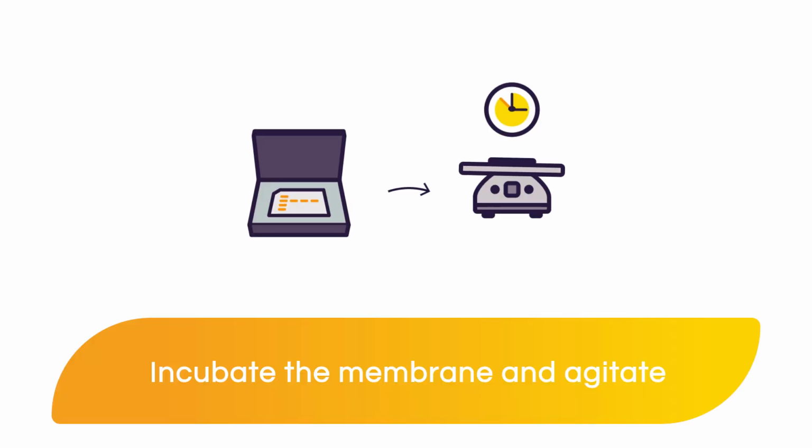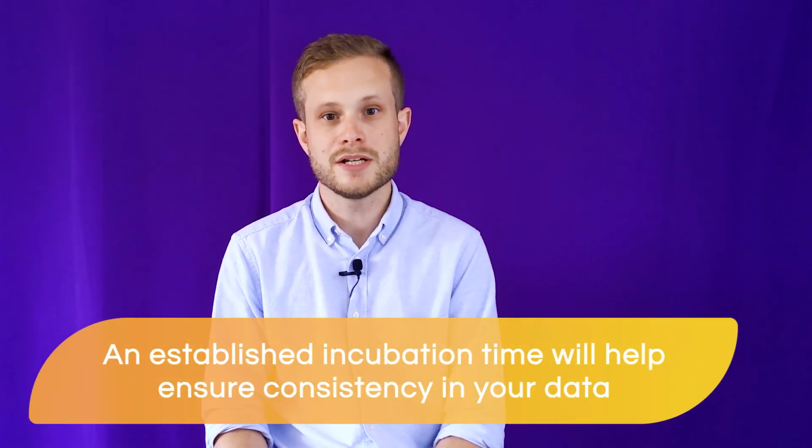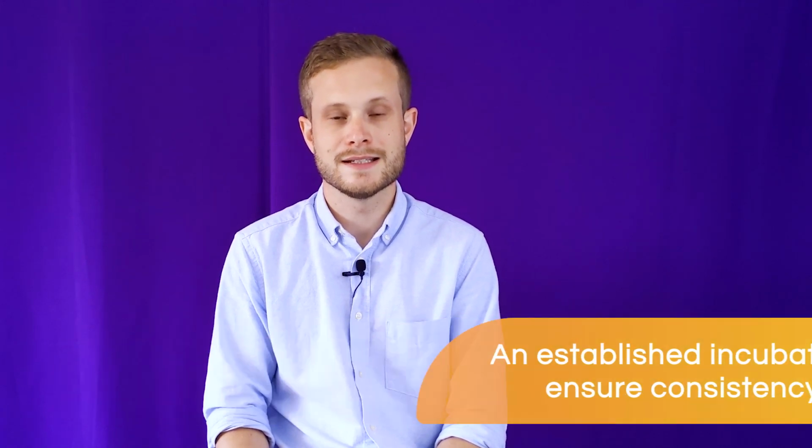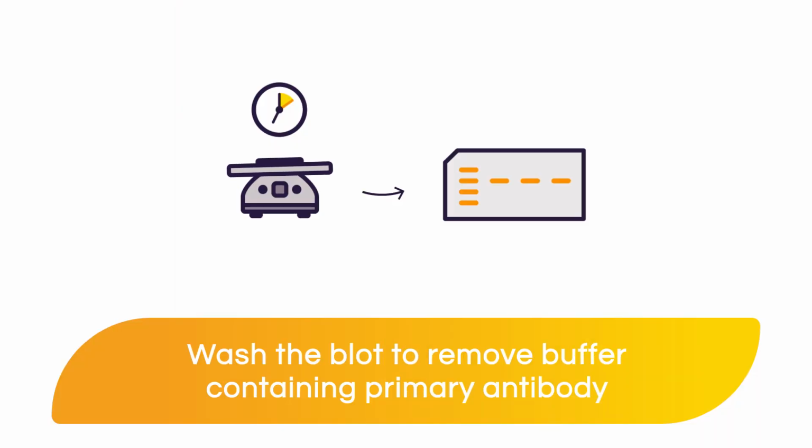Once the primary antibody solution has been prepared, it can be used to incubate the membrane with gentle agitation for about 1 to 4 hours at room temperature, or overnight at 4 degrees Celsius. Once you've established your incubation time, you should stick to it for all future blots to ensure consistency in your data. Once the incubation is done, the next step is to wash the blot to remove any unbound antibody.